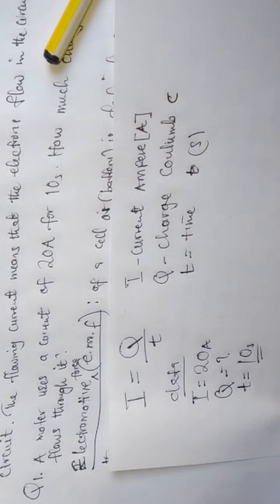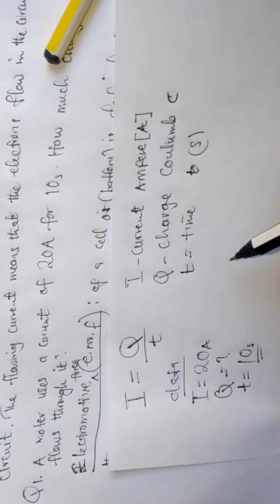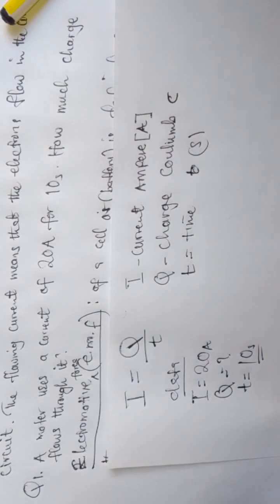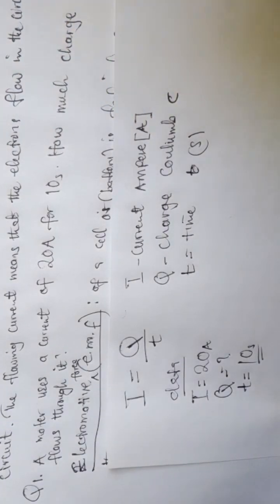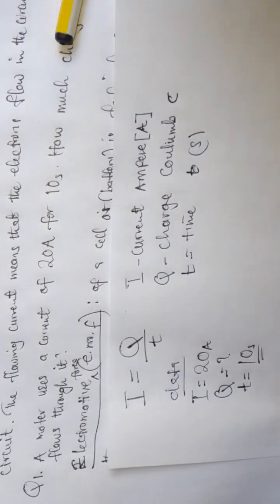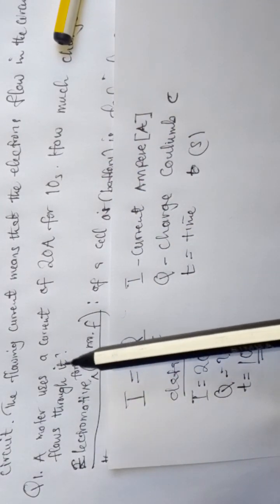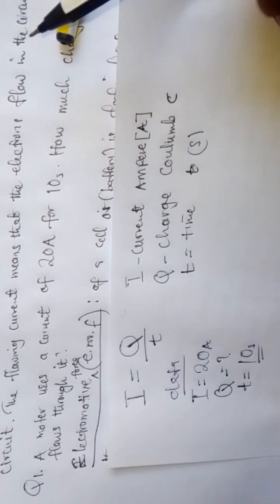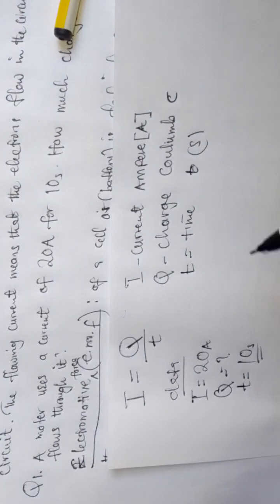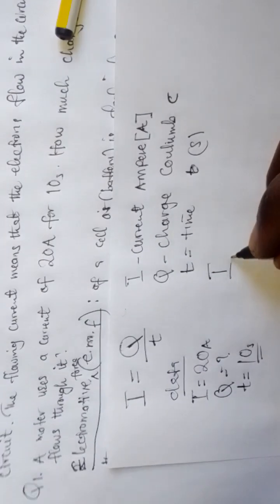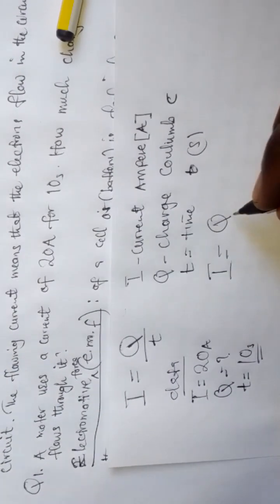Now, for our formula, they are saying how much charge flows through it. So they are asking us to find the charge. So we write our formula: current is equal to charge over time.